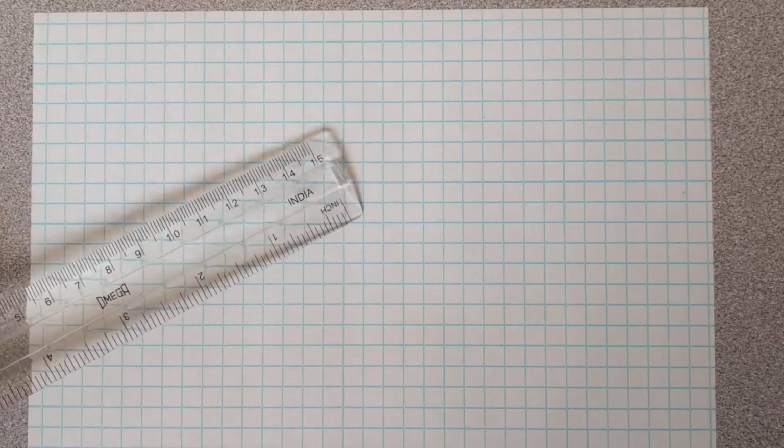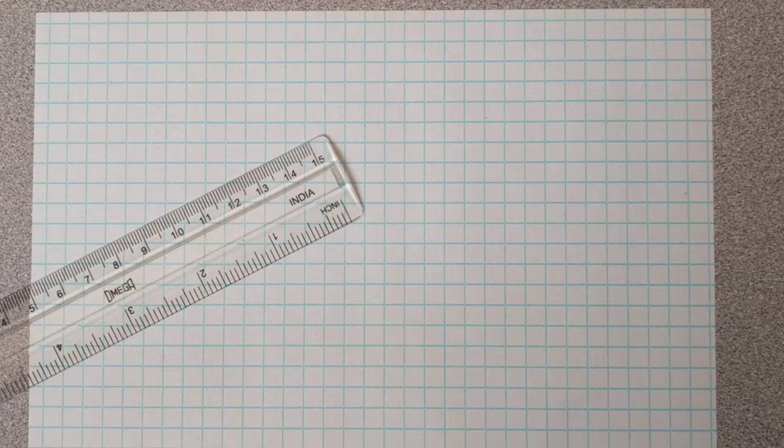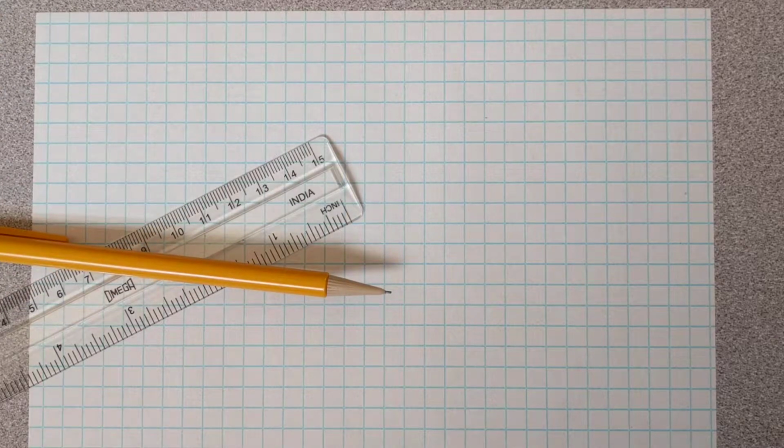Okay, so this is the scientific graphing tutorial. It's kind of a step-by-step that you can follow that's going to teach you how to do good scientific graphs. Now, you should have with you your ruler, you should have your graph paper, and you should have your pencil. We're always using pencils when we're making scientific graphs.